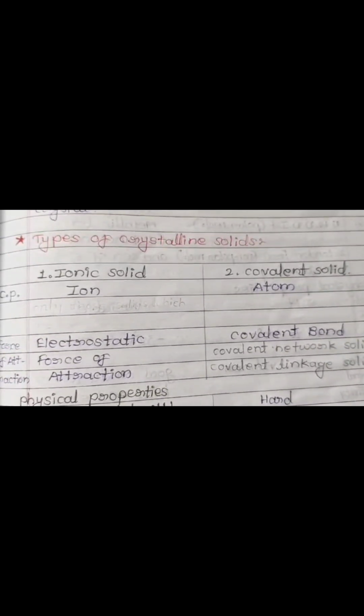On the basis of bonding, crystalline solids can again be divided into four parts. That is, the first one is the ionic solid, then covalent solid, then molecular solid, and then metallic solid. So we can now see some properties of these types of crystalline solids. First, the constituent particles in ionic solids are ions, and in covalent solids are atoms. In molecular solids they are basically molecules, and metallic solids have metallic ions and a sea of electrons.